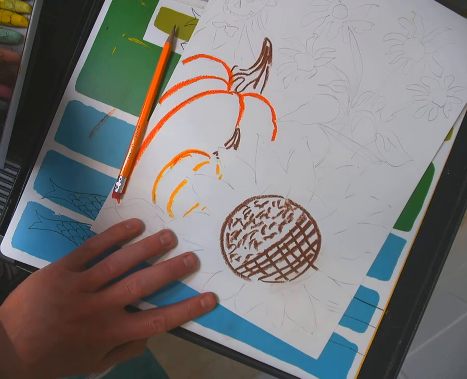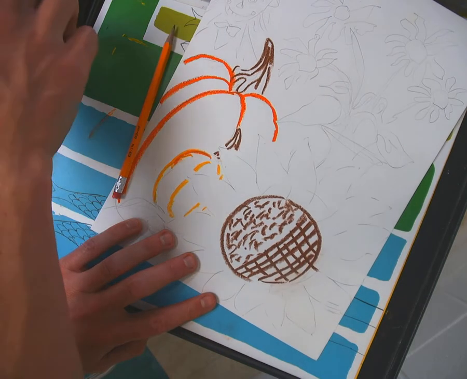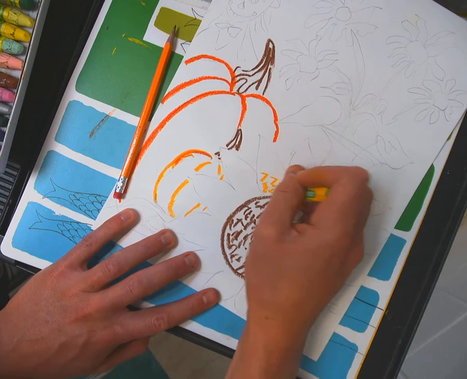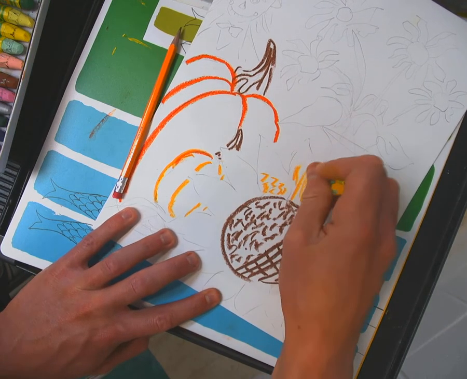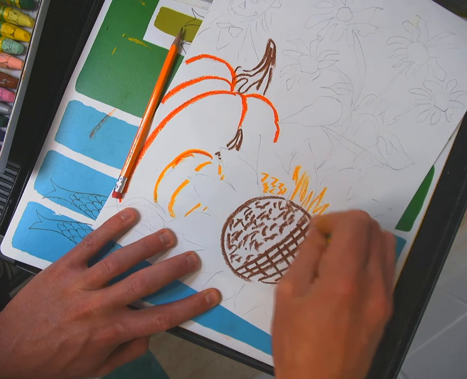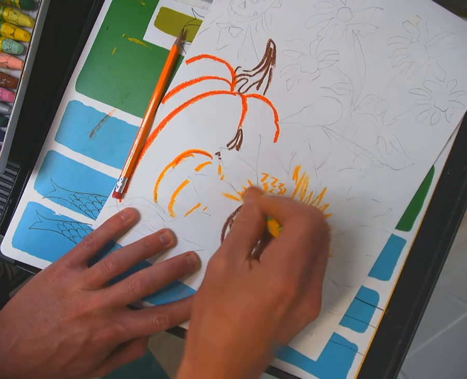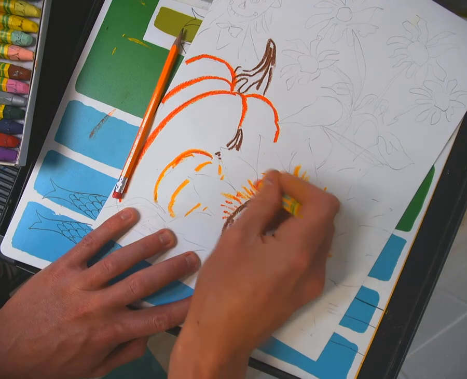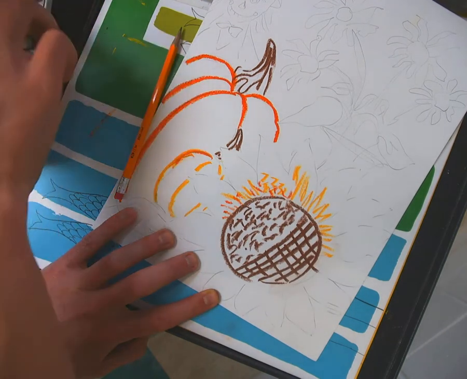In your sunflowers themselves, you might even want to use a little bit of that light orange. You could even do some zigzags if you want, or just regular lines that come out bursting from that center. Maybe there is a little bit of dark orange closer to the center, and then it gets lighter as it goes out, so I might grab my yellow now.